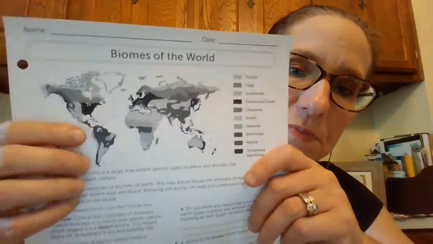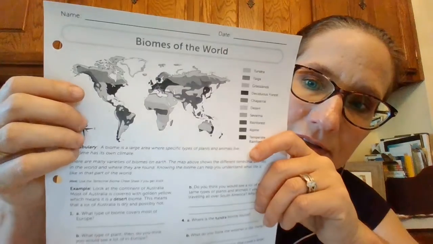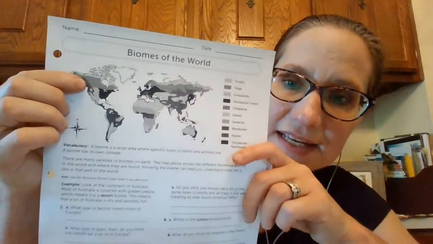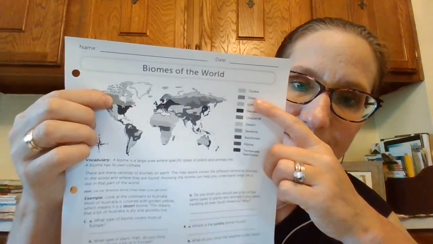Number 2, most of the northern part of North America is made up of what biome? Where we live, it's not like this, and this one's probably easier. Here is the northern part of North America, so that's more where Canada is, and it's this color right here, so taiga is the answer for that one.